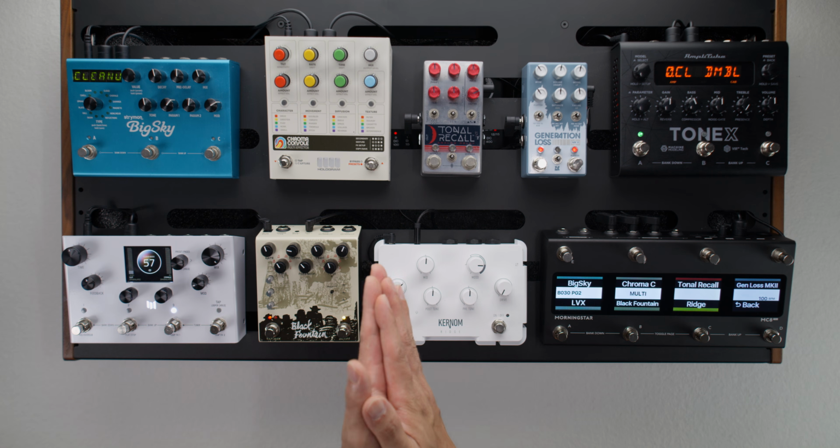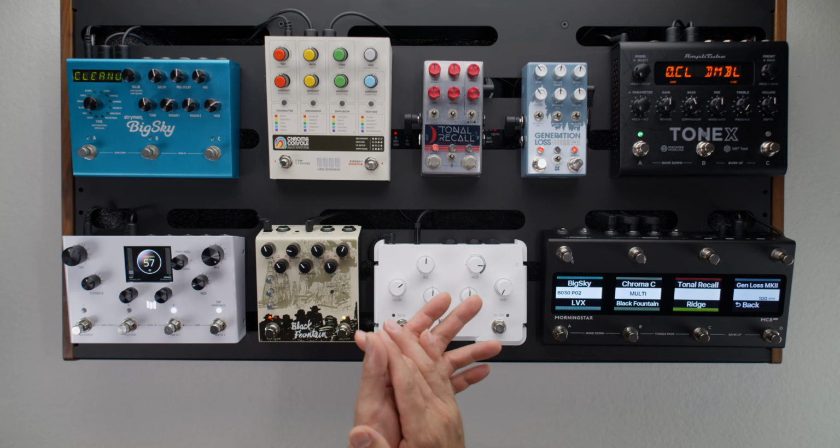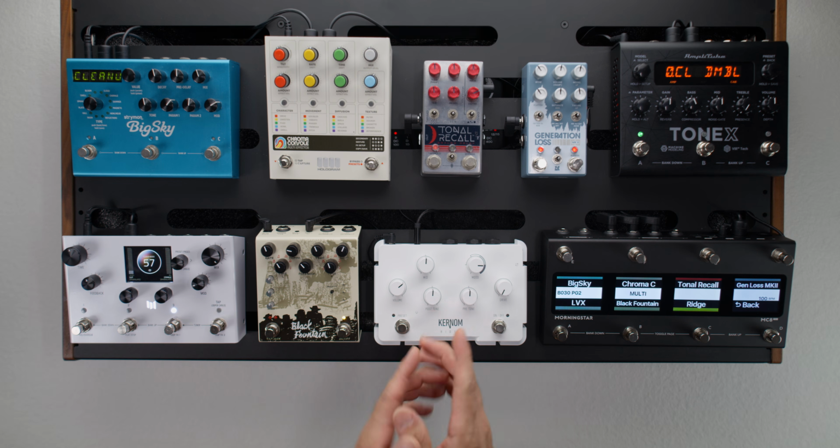I hope you found this video useful and enjoy using this new feature. We think it will make using a MIDI pedal board even more seamless and so much quicker.